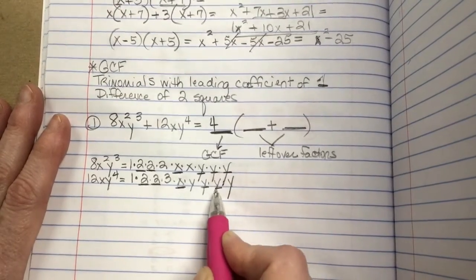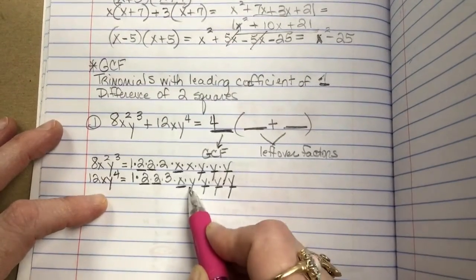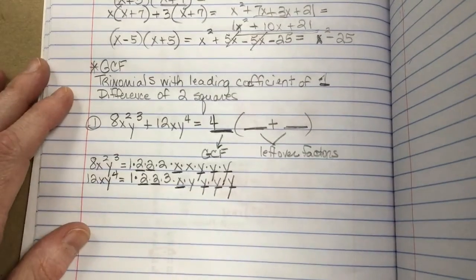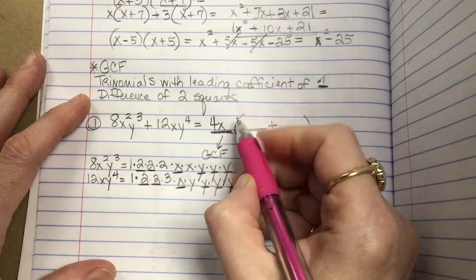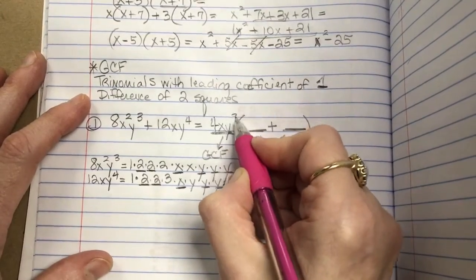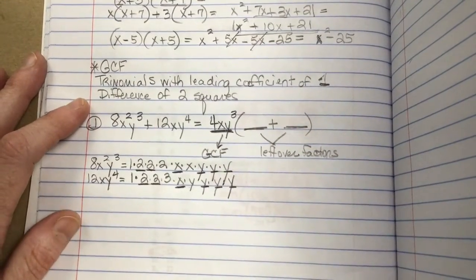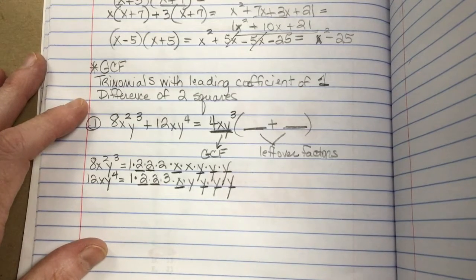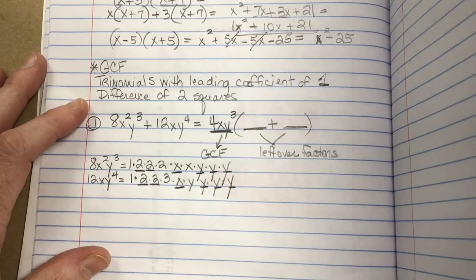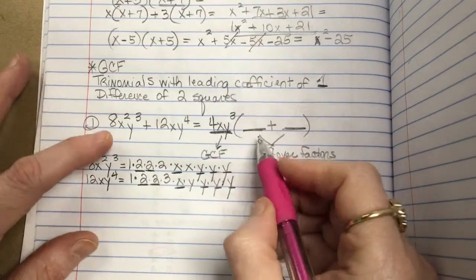Uh-oh, I've left a y out. One of these had 4, this one. Oh, I do have 4. There it is right there. So we've got 1x and 3 y's. Now, just recognize that when you check this, when you distribute backwards, if you don't get the GCF out, it will still work, but it's just not factored completely. I'll talk about that in just a second.